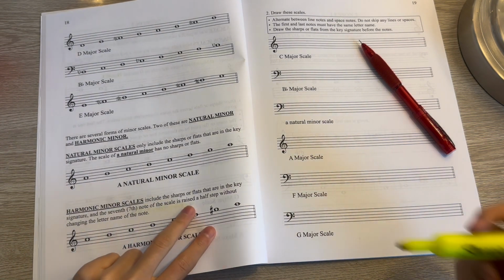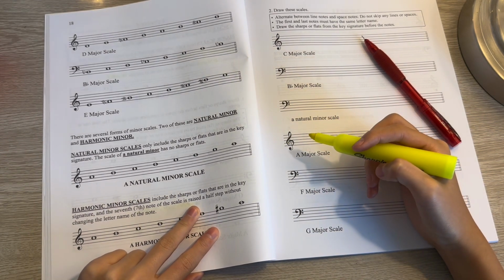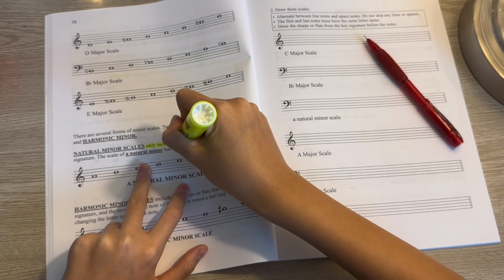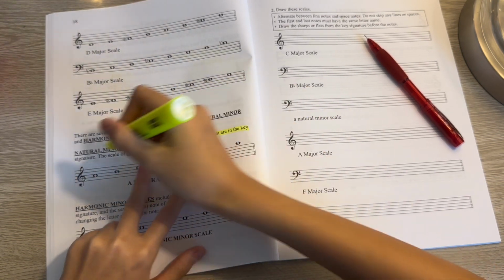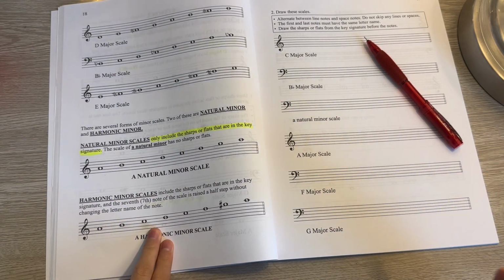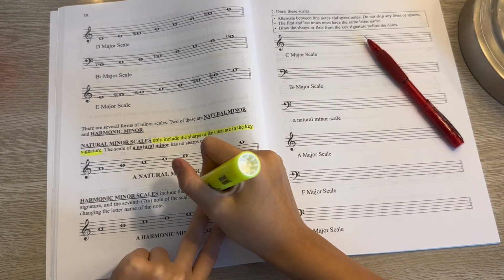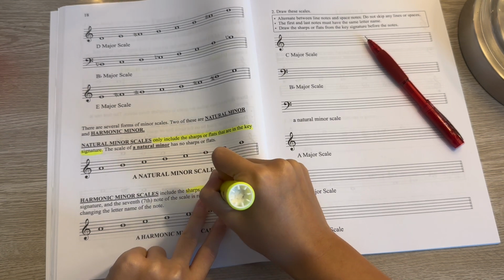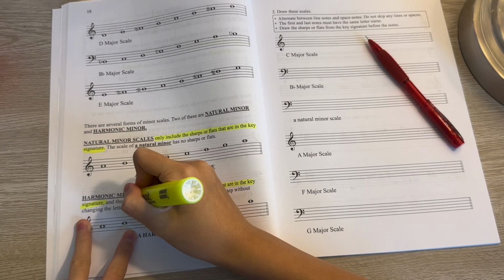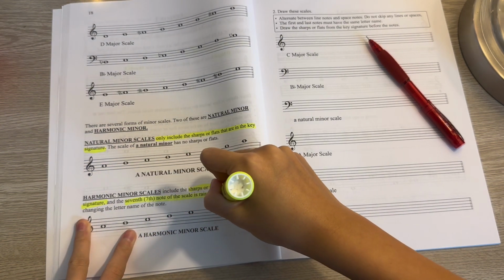So, let me highlight the important part. Like this. And then for harmonic scale, this is important, it includes the sharps or flats in the key signature, and the seventh note of the scale is raised a half step.